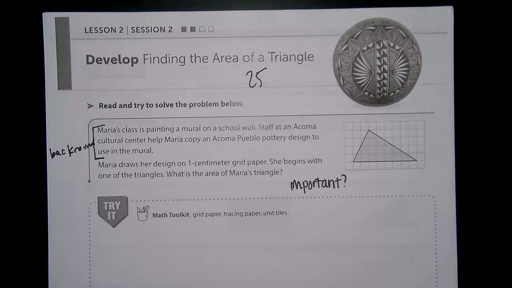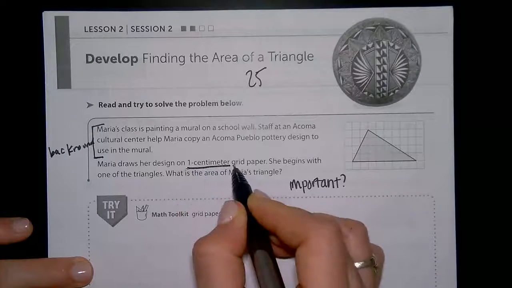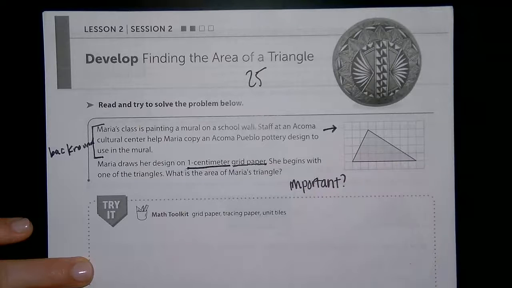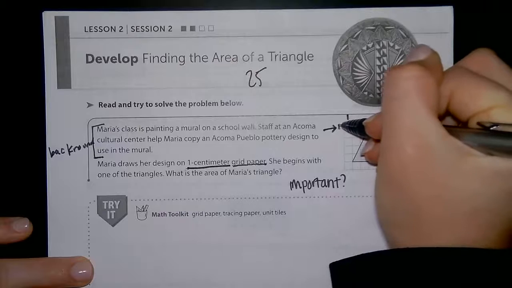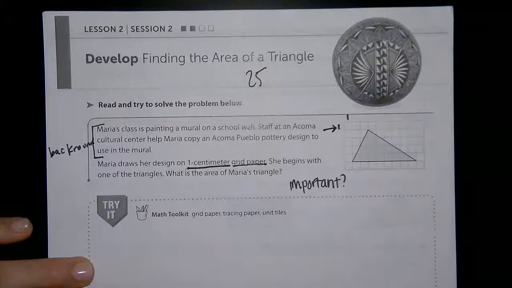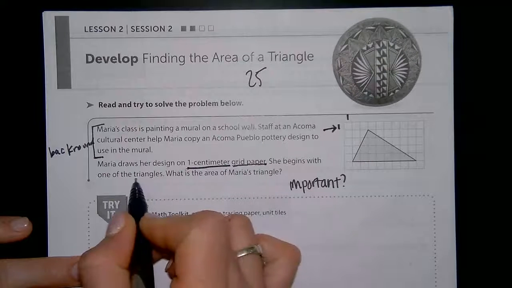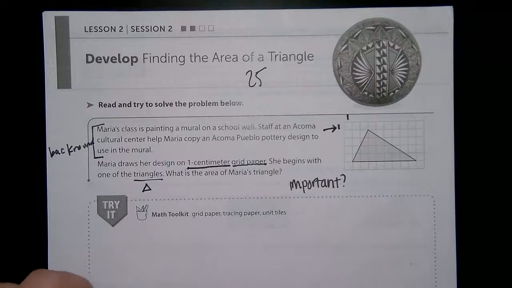Then it says, Maria draws her design on 1 centimeter grid paper. This is a measurement, so this is important. It's also talking about my grid paper, so I know I need to use this picture to solve. This 1 centimeter is telling me that each of these boxes is 1 centimeter in length. Then it says she begins with one of the triangles. So I know we're using triangles. That's going to be important. I need to know what to do. I need to think about how I'm going to work with my triangle.